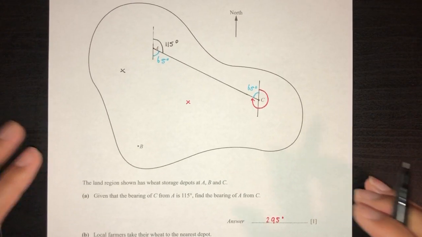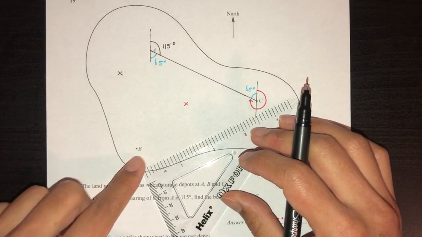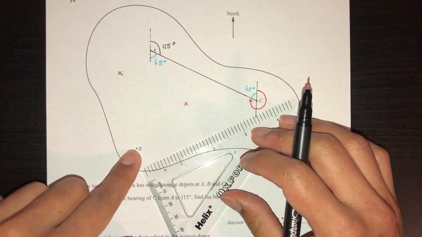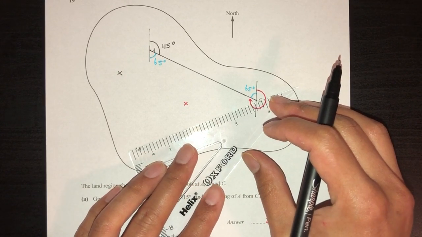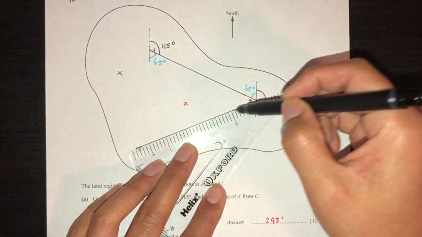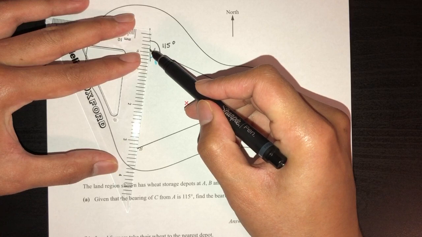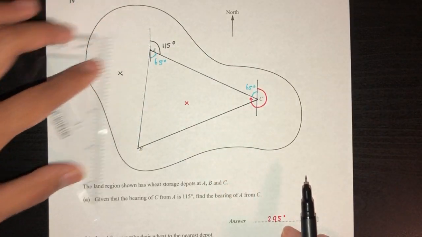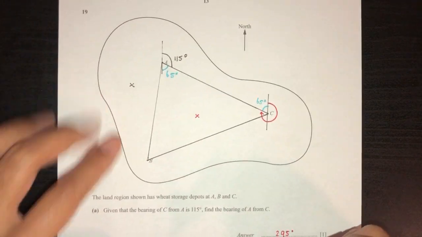By wanting to do this, I have to draw the perpendicular bisectors of these two regions. From B, because that is the point of interest, we have to join it to our other depots. So joining B to C and joining A to B. Now we have to draw the perpendicular bisectors of those two lines.